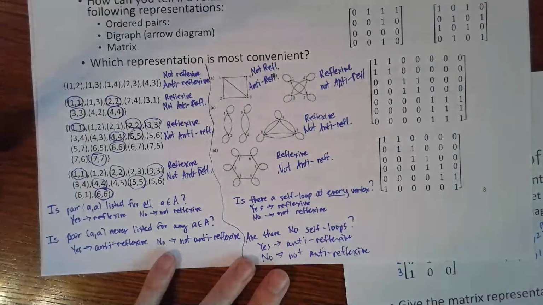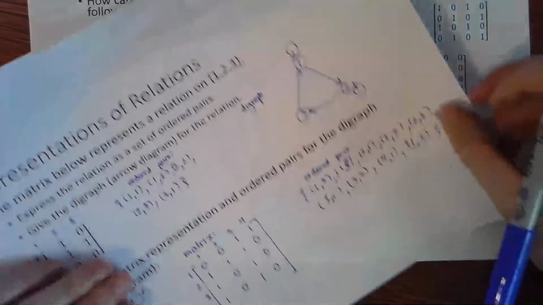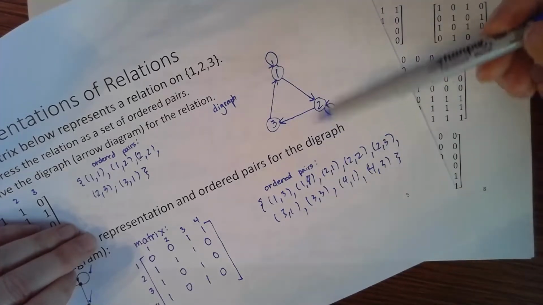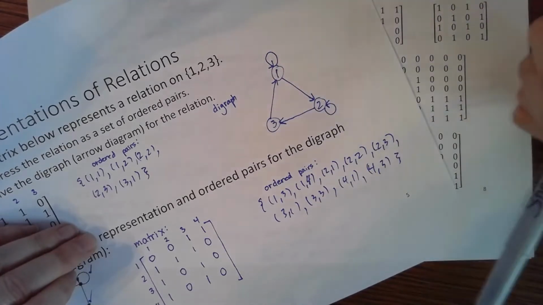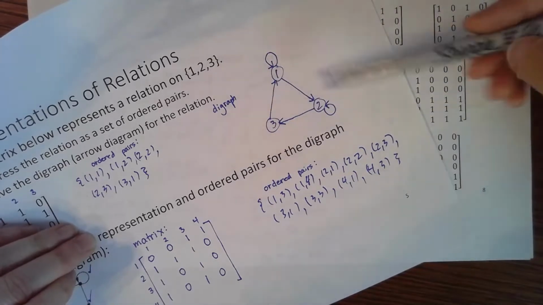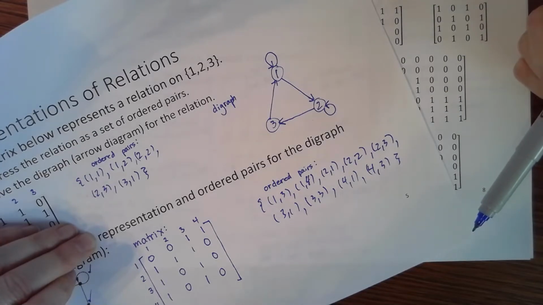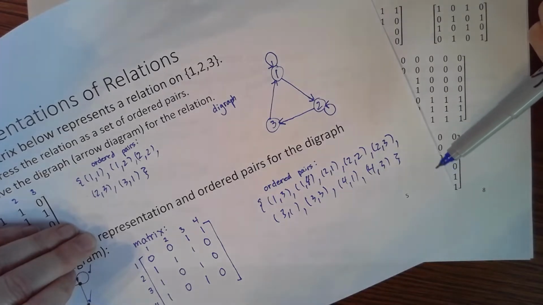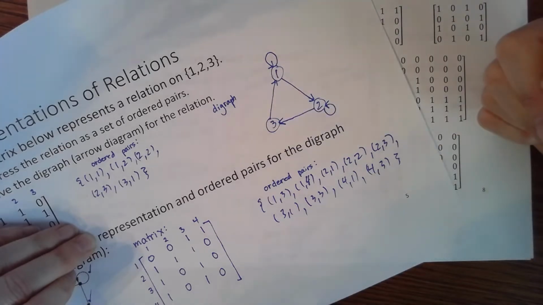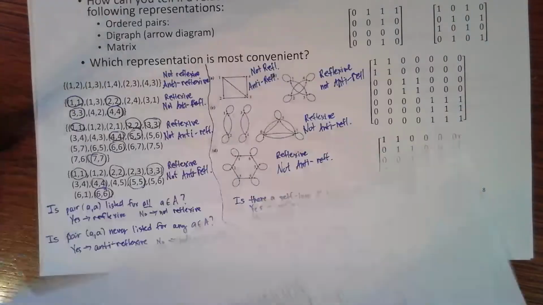Going back to the example I pointed out before, I don't have a self loop on every single one, so this is not reflexive because I don't have a self loop on every vertex. Is it anti-reflexive? Well, sometimes I have self loops and sometimes I don't. So it's also not anti-reflexive, and you can just really quickly look at that one and visually see that.